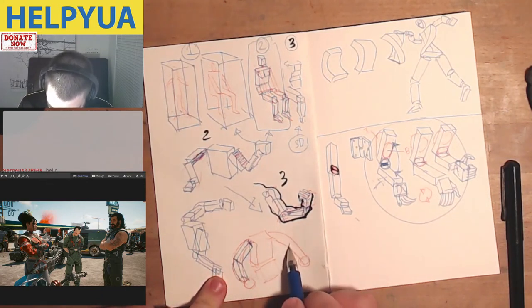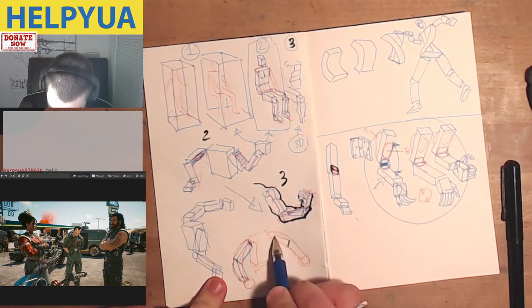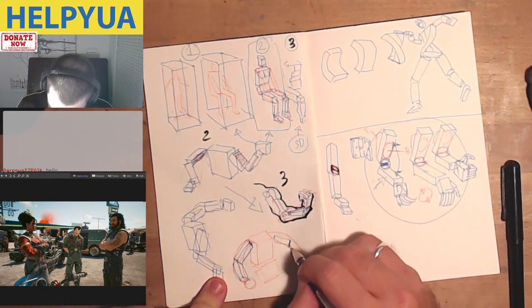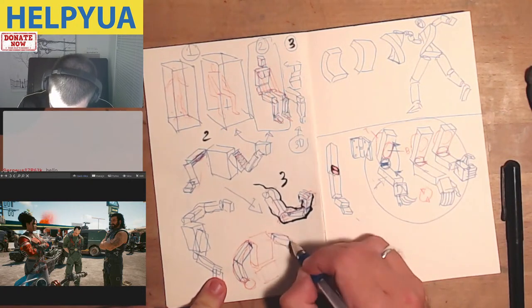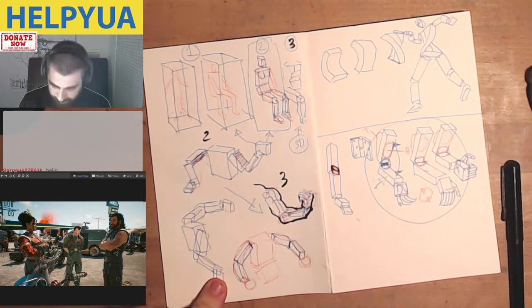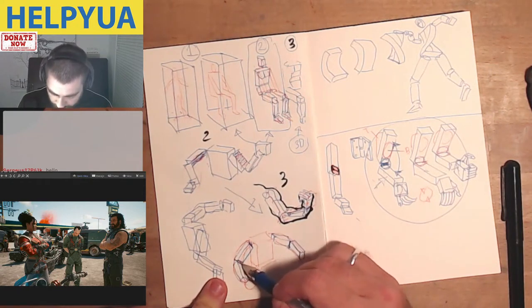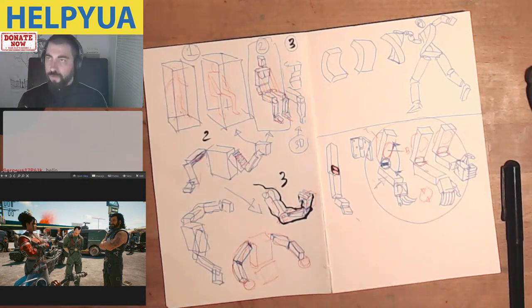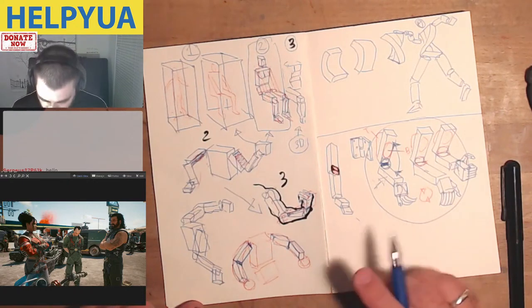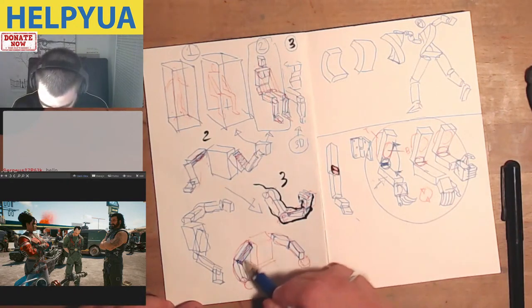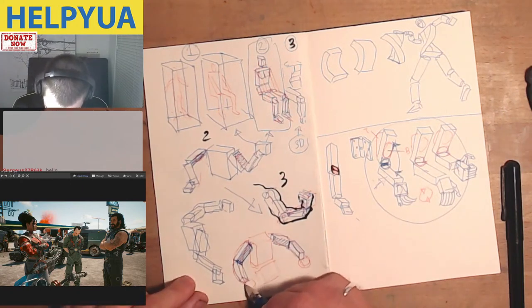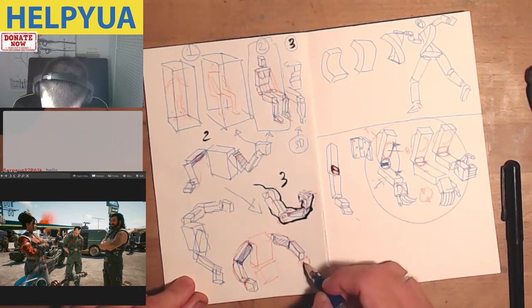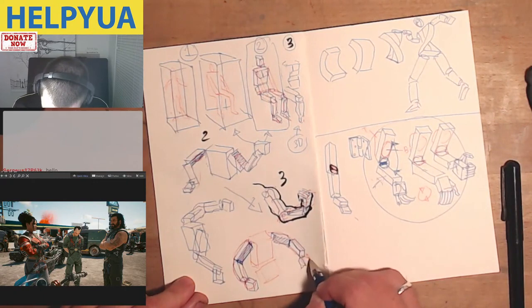Same here. You can say, okay, this will be bent here and here. So then it will be like this. You see? It really works very well. And then this fist can be like this, can be like this.